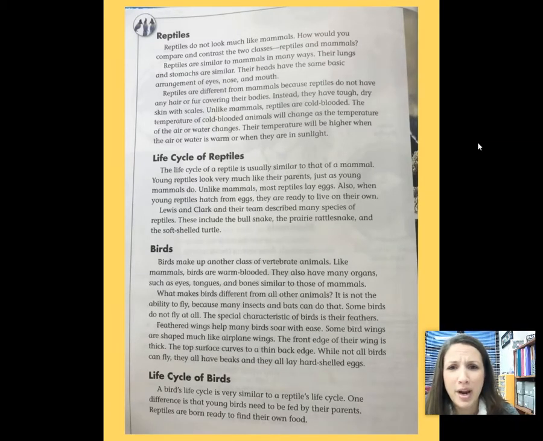How would you compare and contrast the two classes, reptiles and mammals? Reptiles are similar to mammals in many ways. Their lungs and stomachs are similar. Their heads have the same basic arrangement of eyes, nose, and mouth. Reptiles are different from mammals because reptiles do not have any hair or fur covering their bodies.